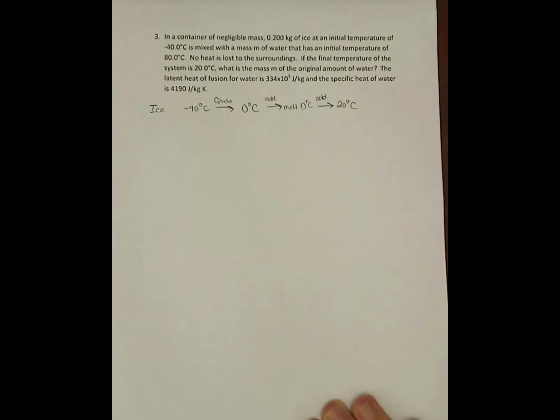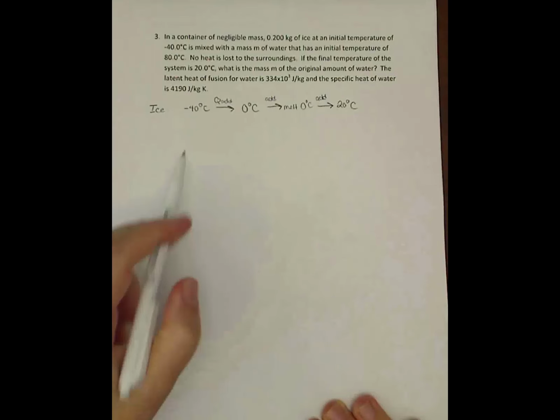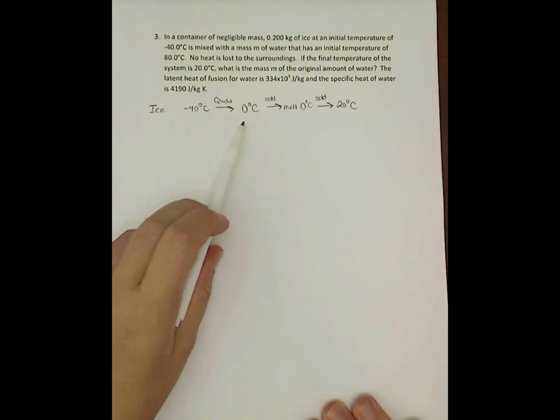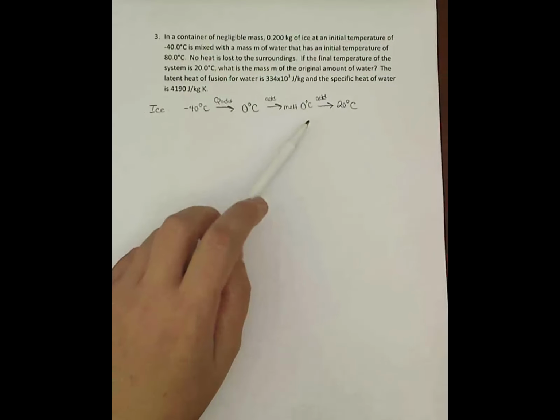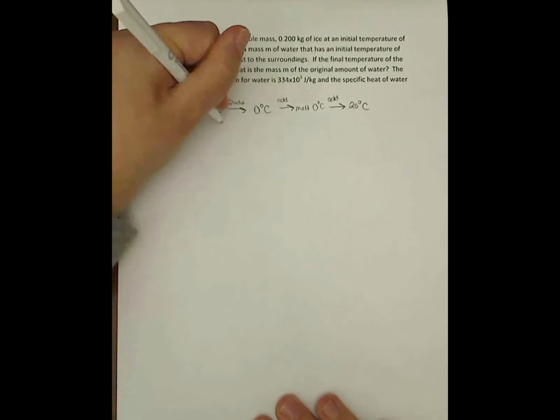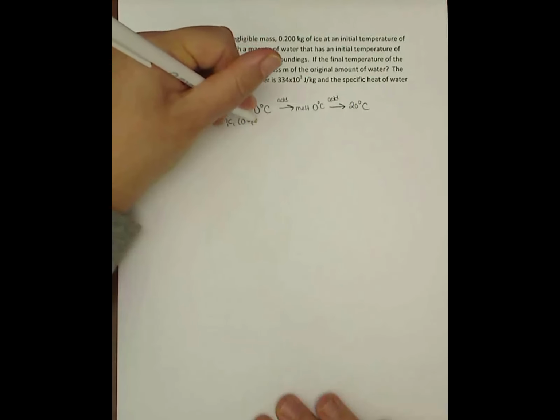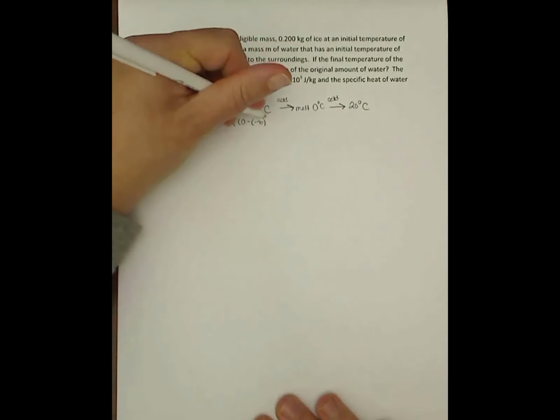Okay, so we have to first of all heat the ice from -40 to 0, and then we need to melt the ice, and then we need to heat water up to 20 degrees C. Since we know how much mass of ice that we have, we can figure out how much is involved in each step. So in this step here, it's going to be the mass of ice times the specific heat of ice times the delta T, which is going to be 0 minus -40, final temperature minus initial.